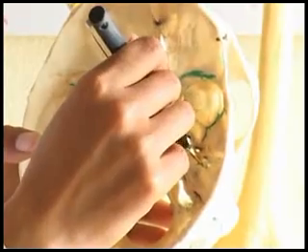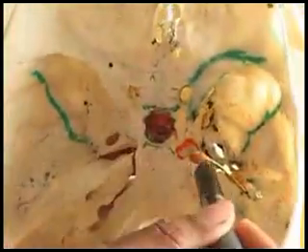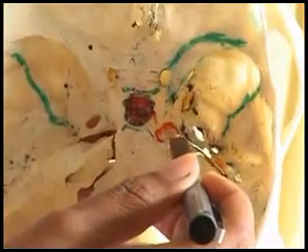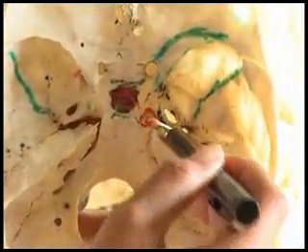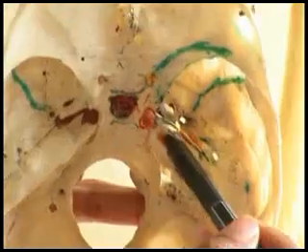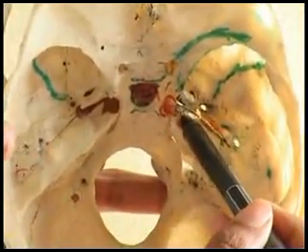The foramen lacerum lies at the upper posterior end of the carotid canal.